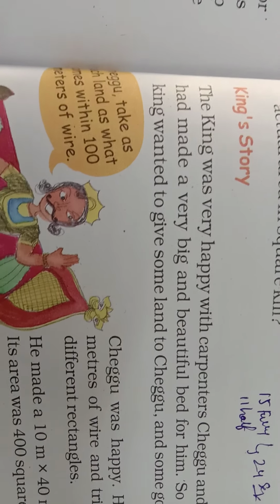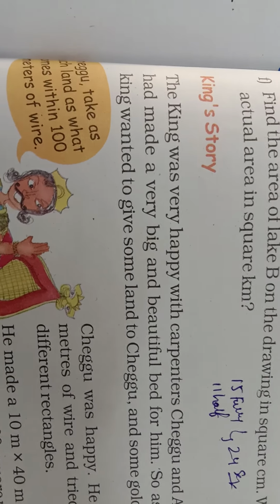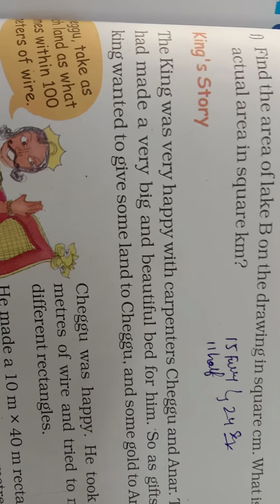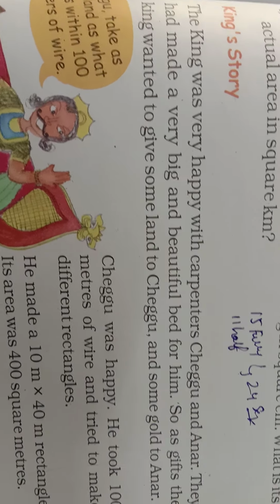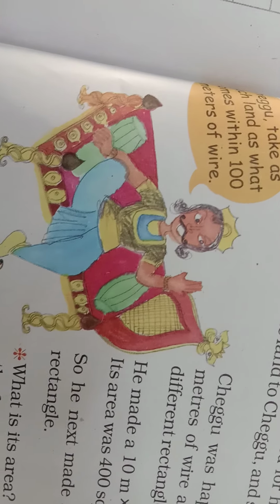They had made a very big and beautiful bed for him. What did these carpenters make for the king? See the figure. This is the bed made by the carpenters. Yes, it is really very beautiful and very big.